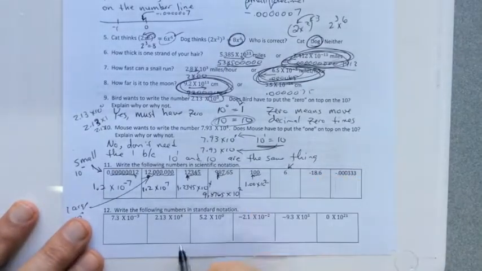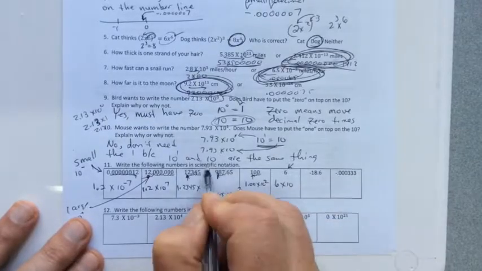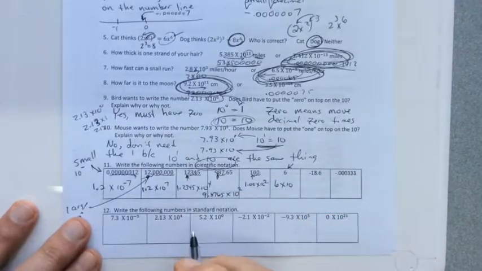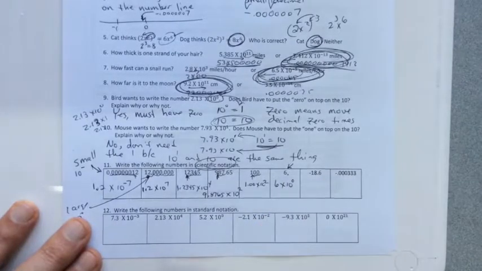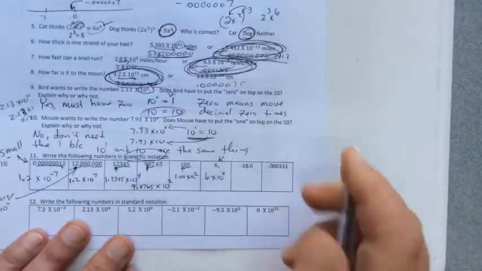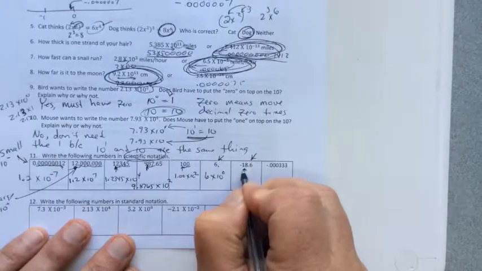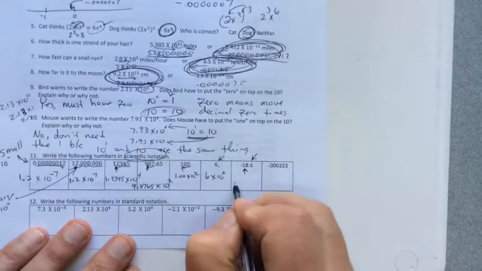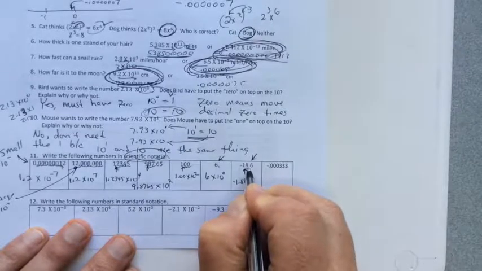This is a large number, so it's going to be positive. But the problem is we have to write it in scientific notation, and 6 is already okay. So how many times did I move the decimal? 0 times. This is a large number, so it's going to be positive. I want the decimal right there. Okay, so that's negative 1.86, and I had to move it one time.